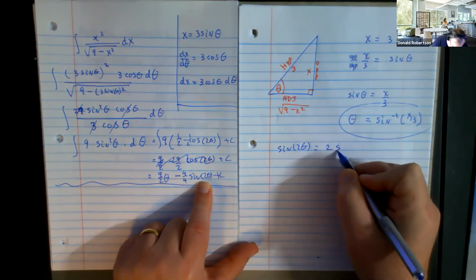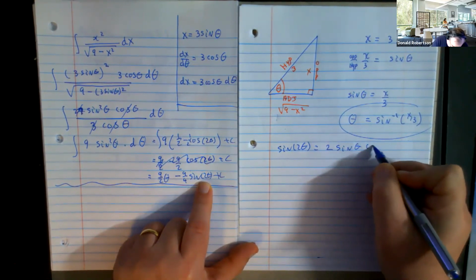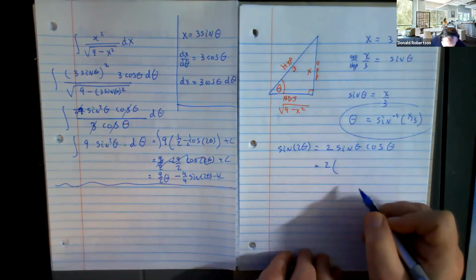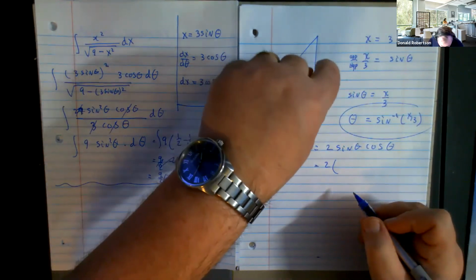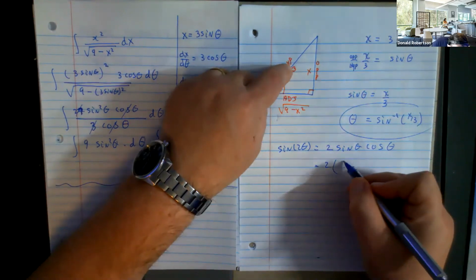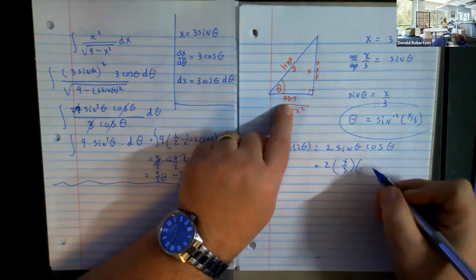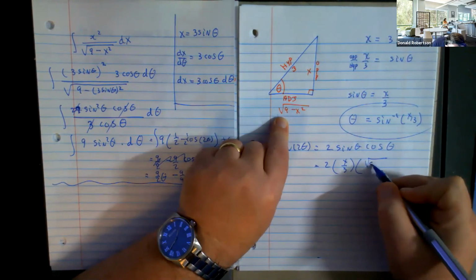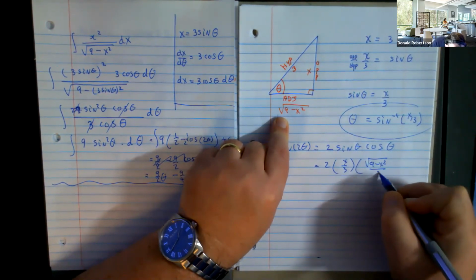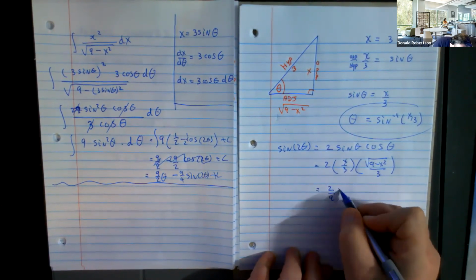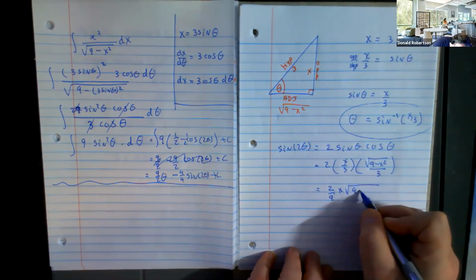So that's going to be this fella. It's going to be 2 lots of the sine, opposite over hypotenuse, which is x over 3, times a cosine, which is adjacent over hypotenuse. And that ends up being 2/9 of this stuff.